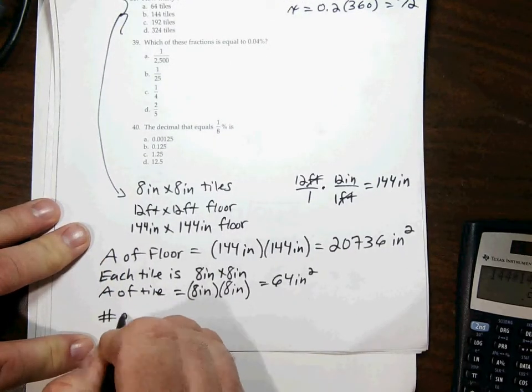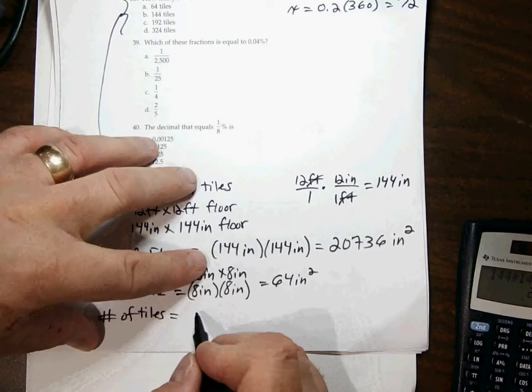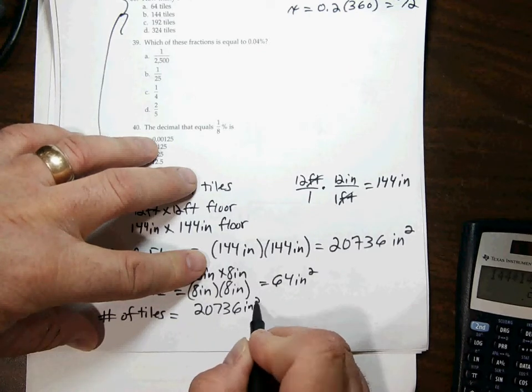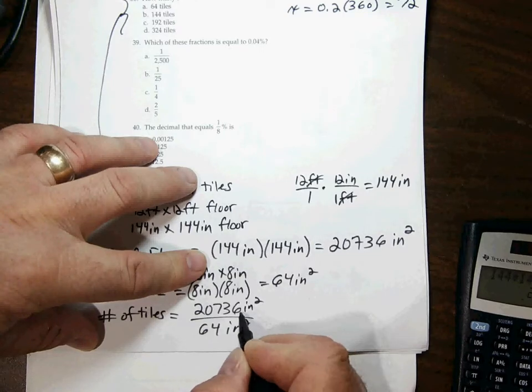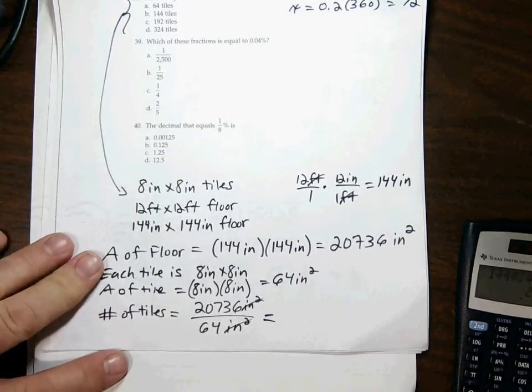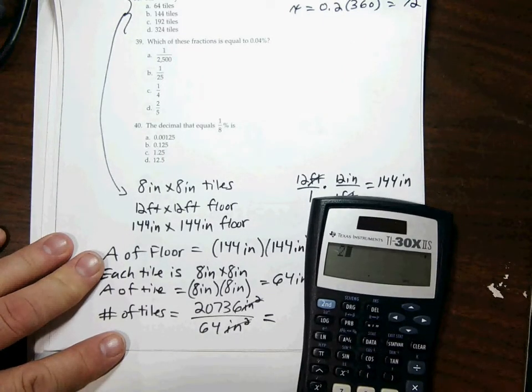So the number of tiles equals 20,736 square inches divided by 64 square inches, and you see the units disappear, which is good, because I want to know how many tiles. I shouldn't have anything to do with inches in my answer. I should have a number of tiles.